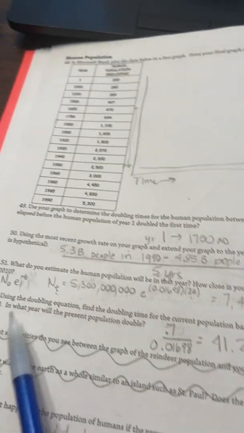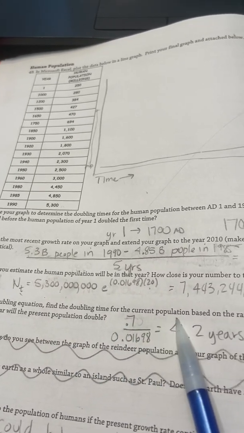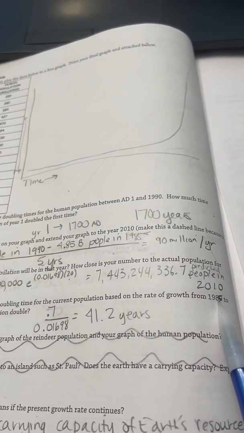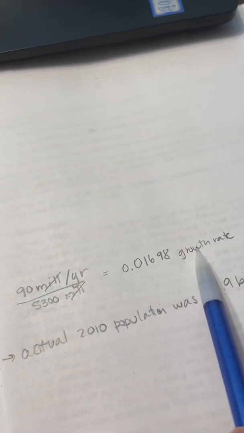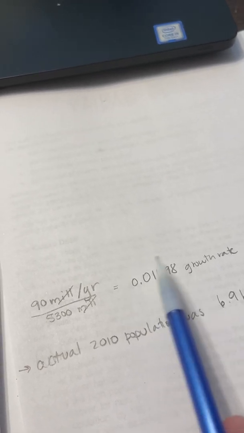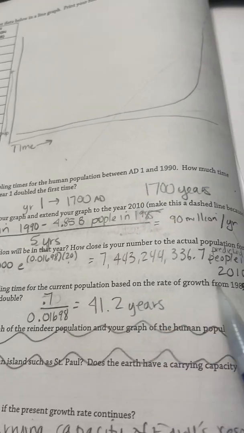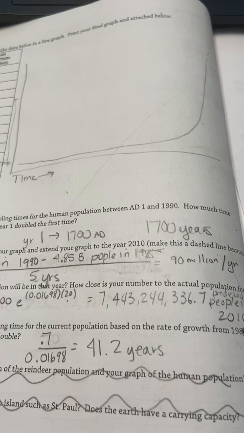Okay, number 52. Using the doubling equation, find the doubling time for the current population based on the rate of growth. And I asked you to do from 1985 because we already found that. I didn't want you to have to calculate it again. So from 1985 to 1990, this is the growth rate. So I didn't want you to have to find it again, so I just did that one. From 1985 to 1990, in what year will the present population double?